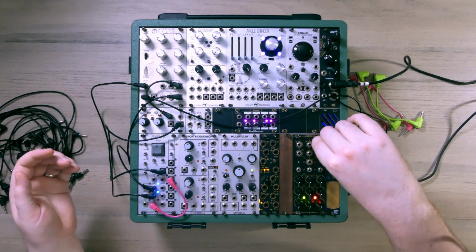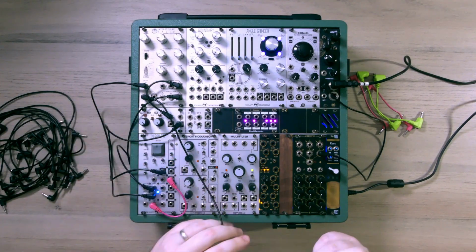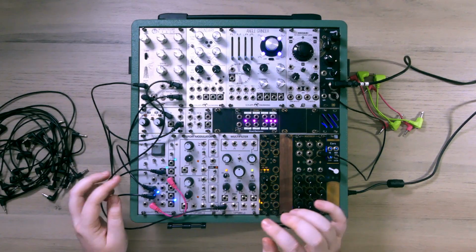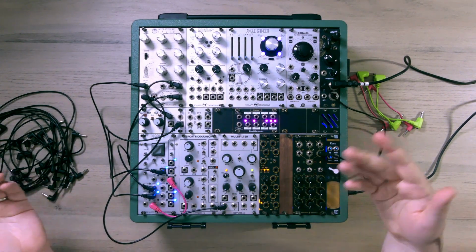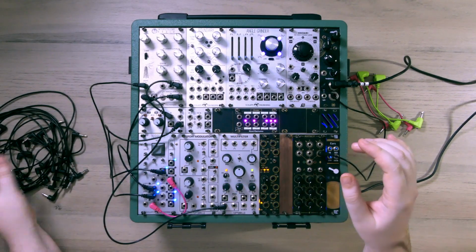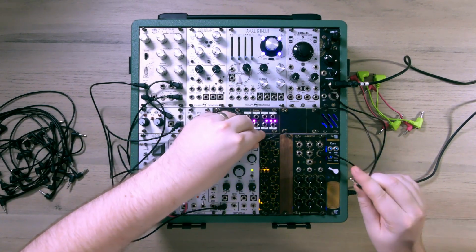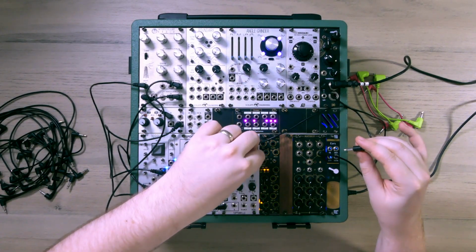So I'm going to take that combined output of the interstellar radio here, and I'm going to run that down to the multi-filter, which I will be using as my lovely filter for my Benjolin here. We can take any of the outputs. I'm going to take the variable output so that we can easily move between the different outputs.